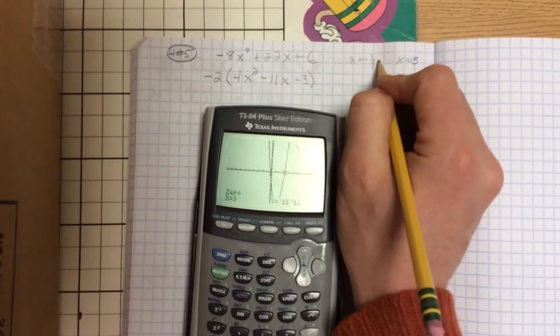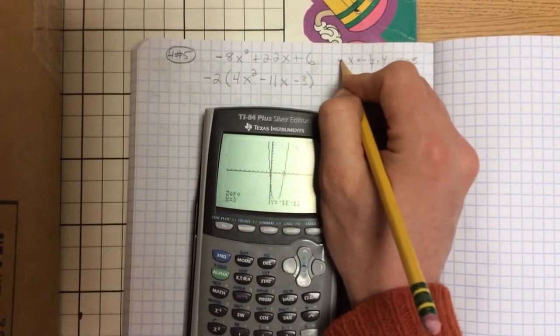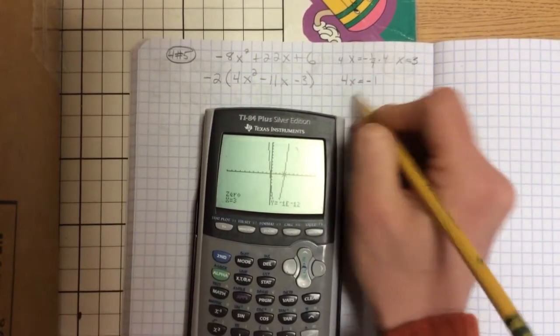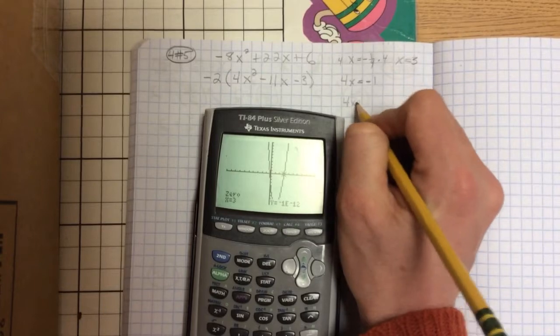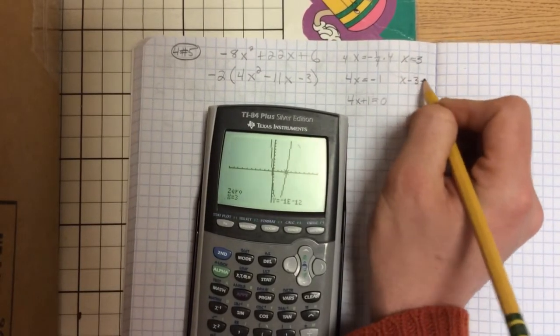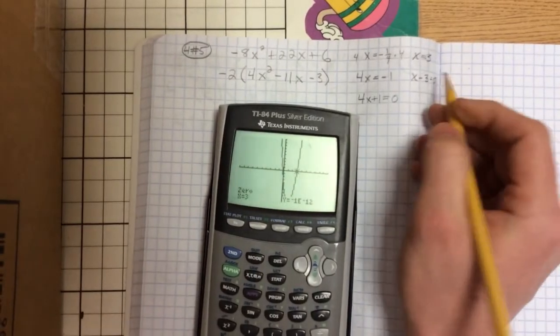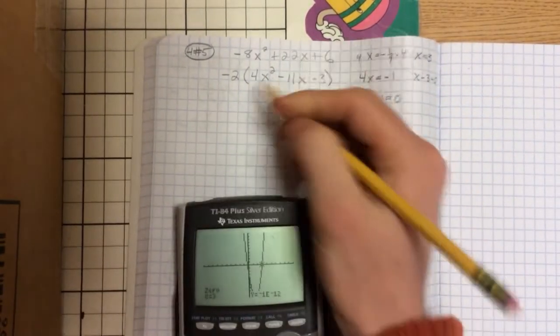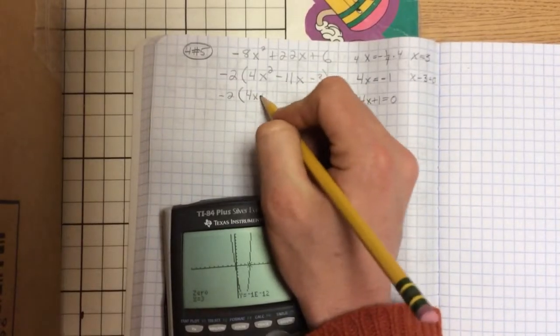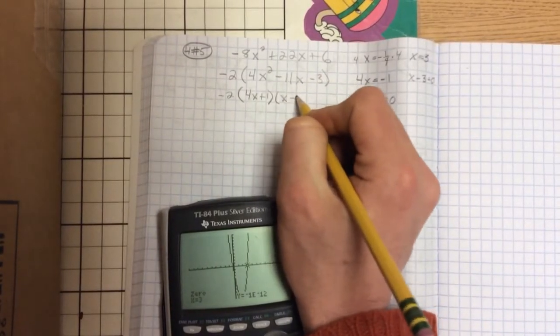We're going to multiply both sides by 4. And we get 4x is equal to negative 1. And then we add 1 to both sides to get 4x plus 1 equals 0. And over here, we're going to get x minus 3 equals 0. Those must be the factors, so I can factor this completely now. Negative 2 times 4x plus 1 times x minus 3.